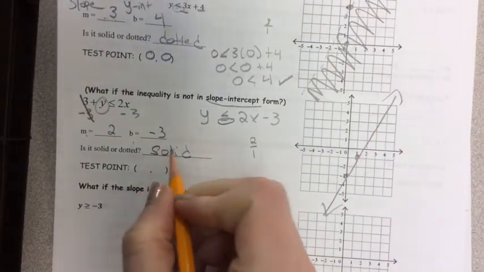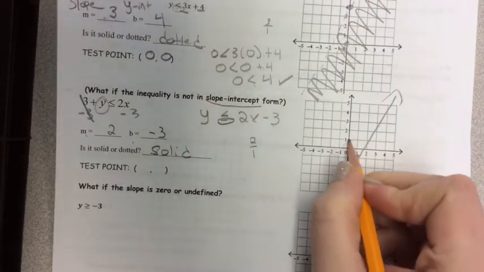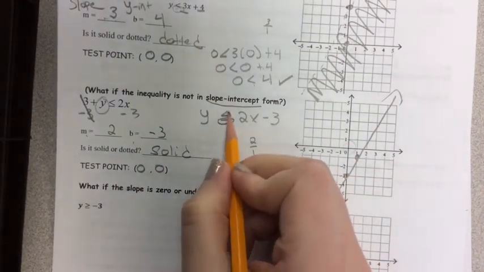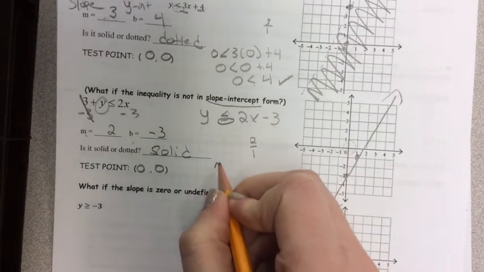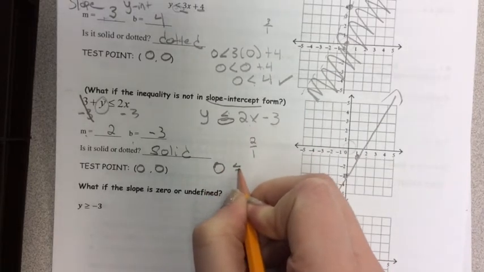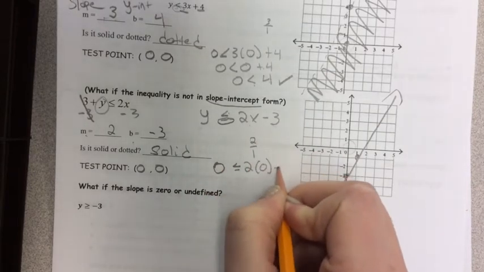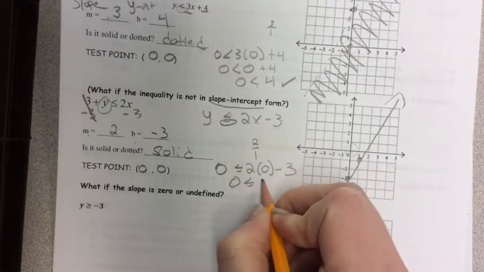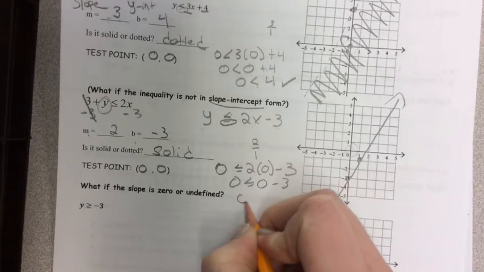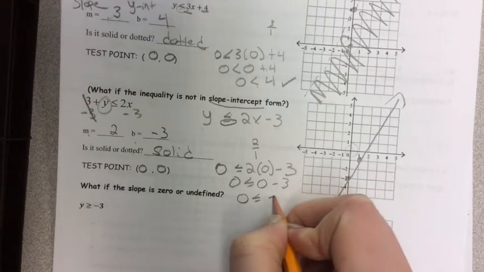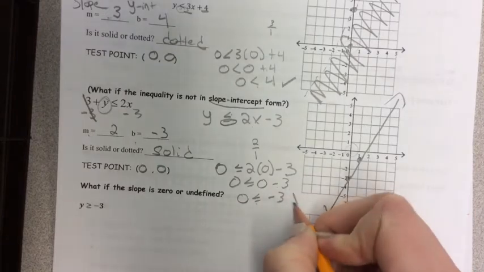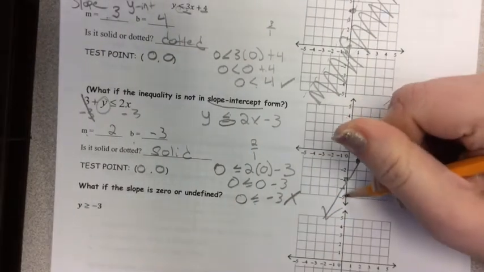Then my test point, let's see, 0, 0, it does not go through 0, 0, so I can use that. So I'll plug that into my inequality. So 0 is less than or equal to 2 times 0 minus 3. 2 times 0 is 0. 0 minus 3 is negative 3. This is saying 0 is less than or equal to negative 3. That is not true, so we shade on the other side.